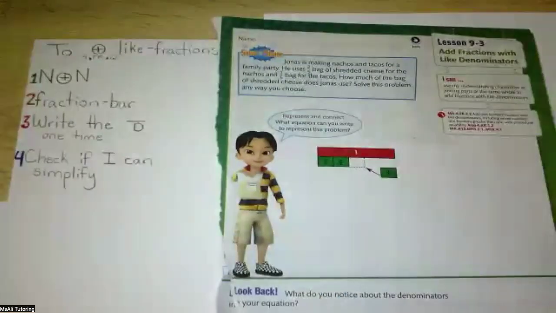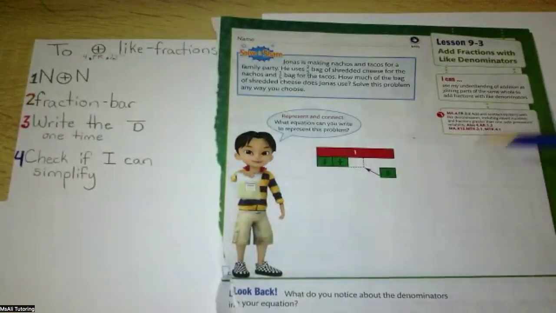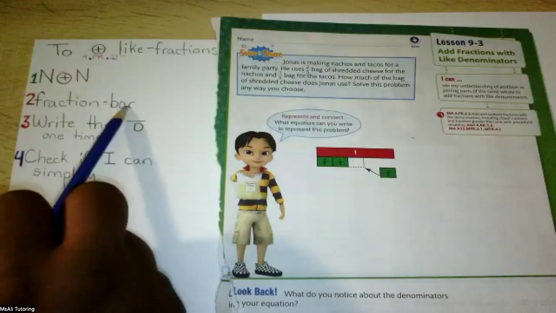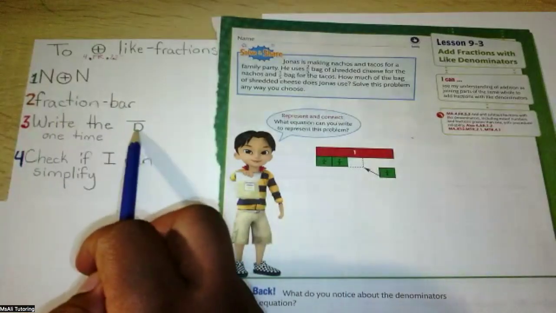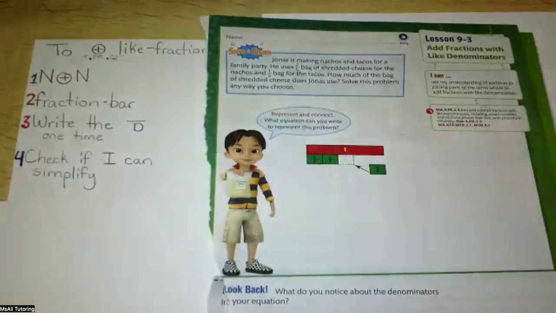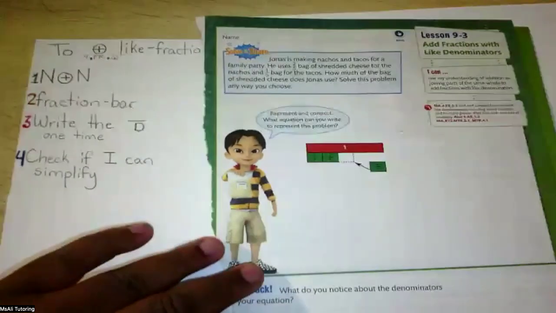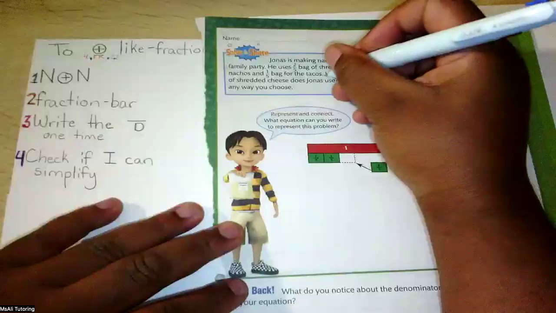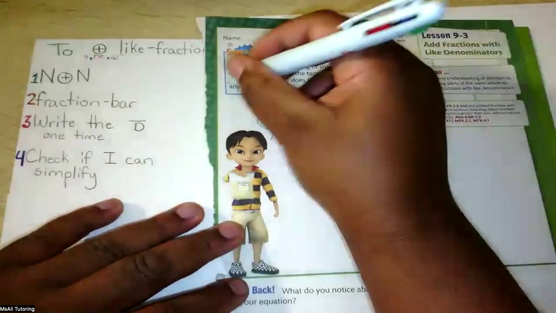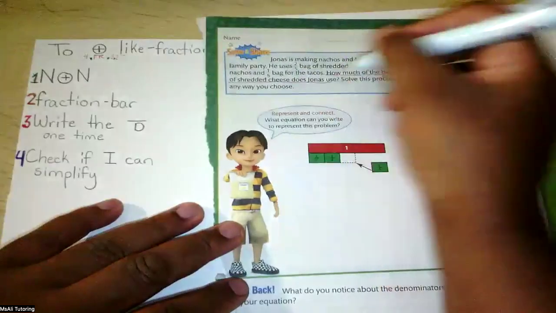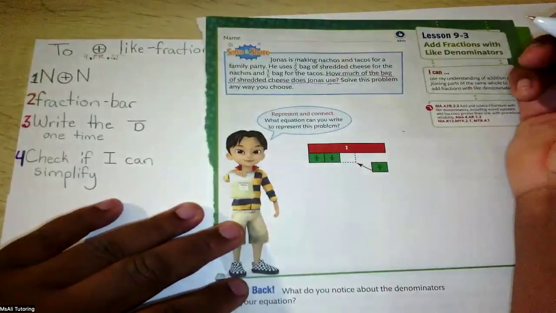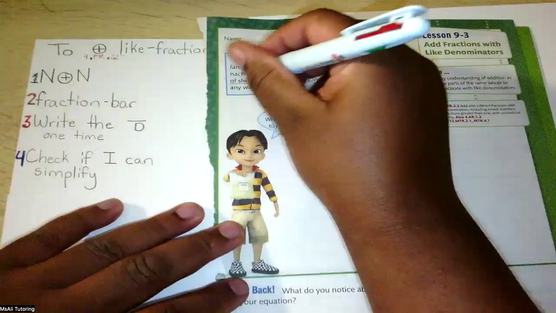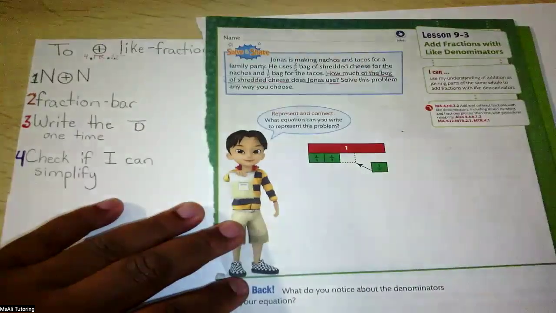Well, I know that to add like fractions, I'll do numerator plus numerator, fraction bar, write the denominator one time, check if I can simplify. So here in my first problem, my actual question is, how much of the bag of shredded cheese does Jonas use? So my question is about a bag of shredded cheese, or the amount of the shredded cheese that Jonas uses.